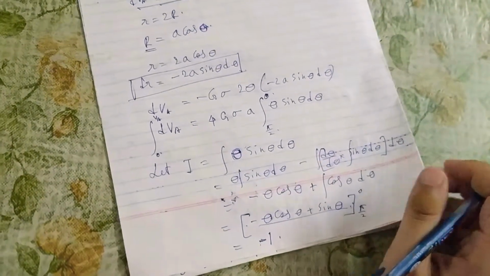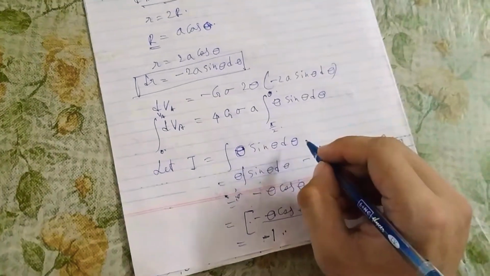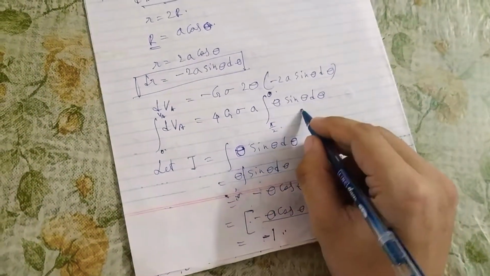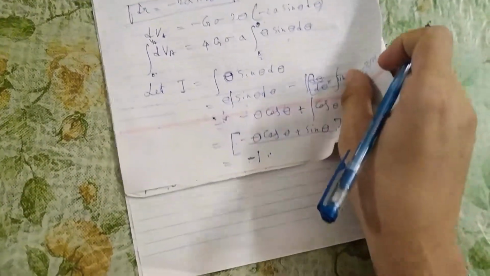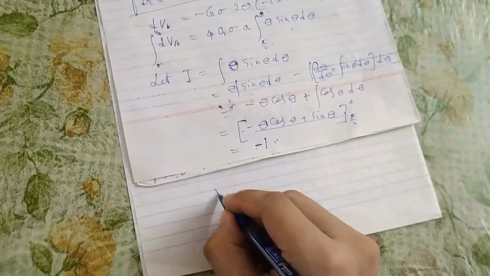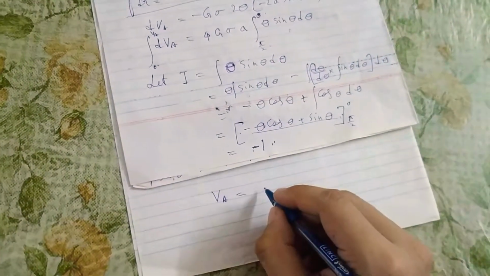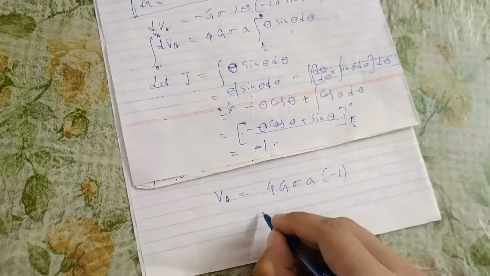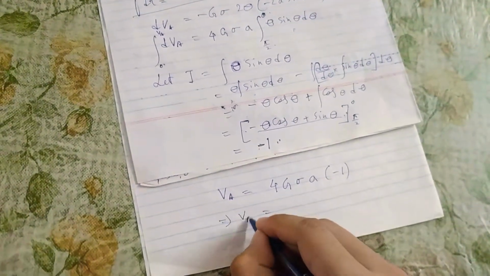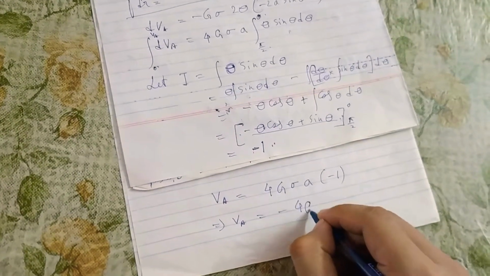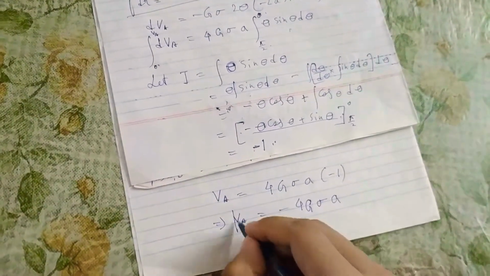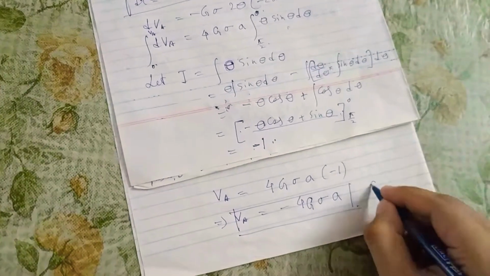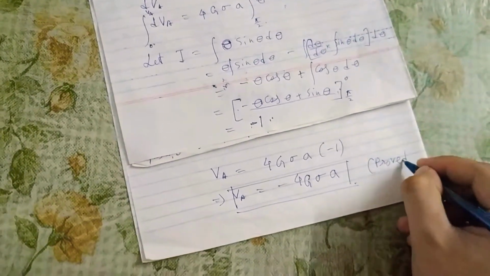So we can put this value here, and we'll get VA is equal to 4G sigma a times minus 1, that will be equal to VA, so minus 4G sigma a, and we had to prove this, so it is proved.